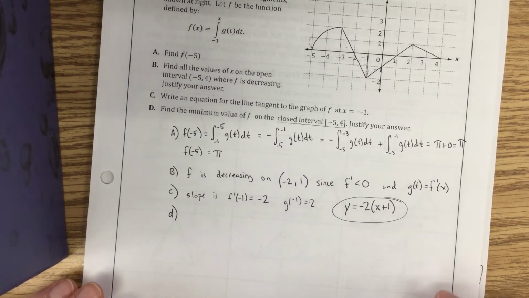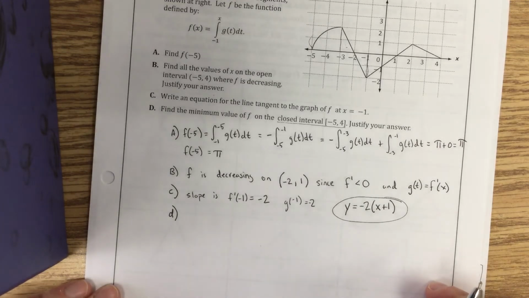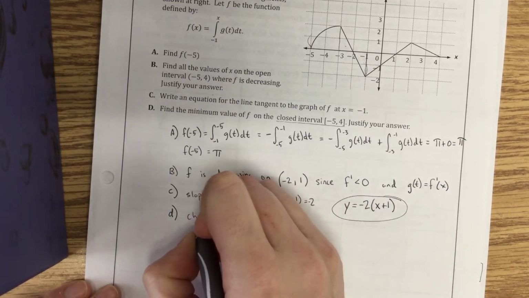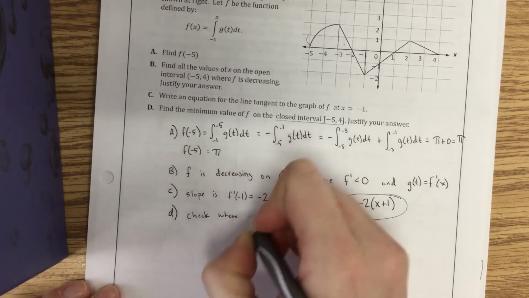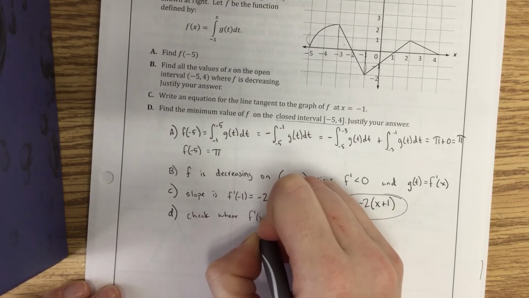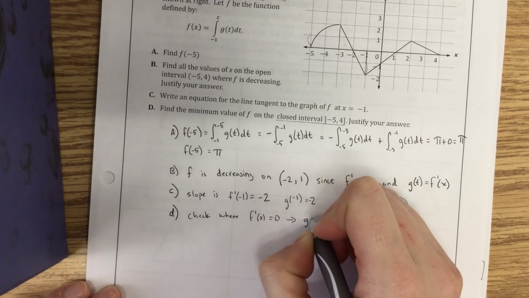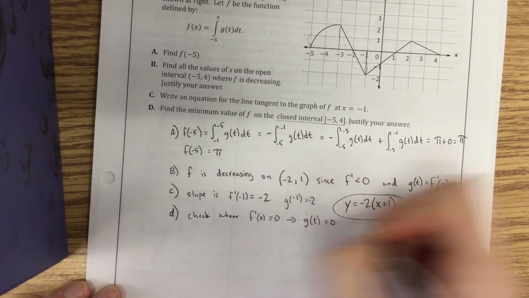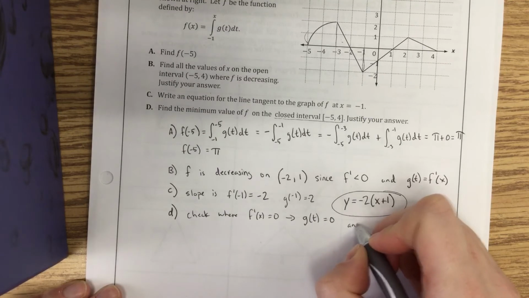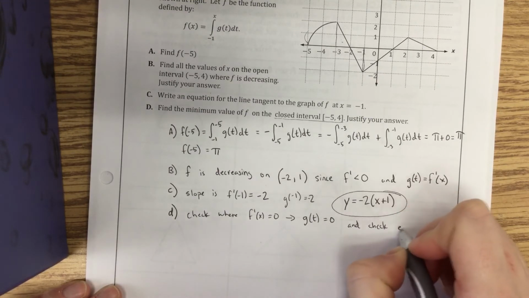So we need to check where the derivative is 0. Right, so that's where g of t equals 0. All right, and we also need to check endpoints.